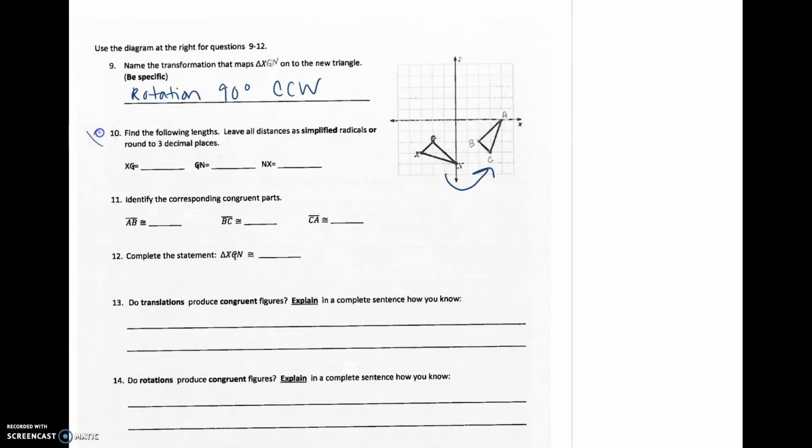All right, the rest of this is kind of similar to what we've been doing, but it's a little harder in this one because we have to use the Pythagorean theorem for all three of these side lengths. So to find the length of XG, because it's not horizontal or vertical, I can make a little 1-by-1 right triangle. For XG, my a and b, because we're using the Pythagorean theorem, a squared plus b squared equals c squared. So that's going to be 1 squared plus 1 squared equals c squared.